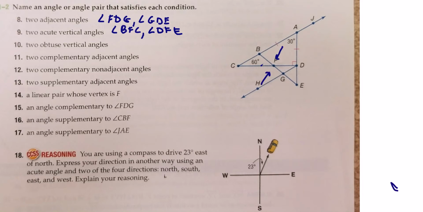I'm going to have angle BFD and angle CFD. Two complementary adjacent angles. Well, this is the only one that I know that is two angles that are 90 degrees. So I'm going to say angle FDG and GDE. So that answer is going to also go down to 11.